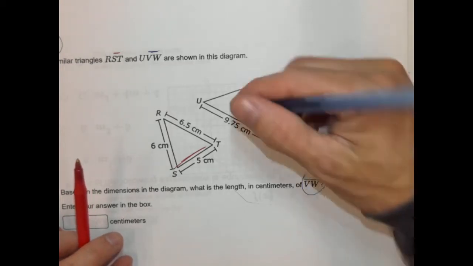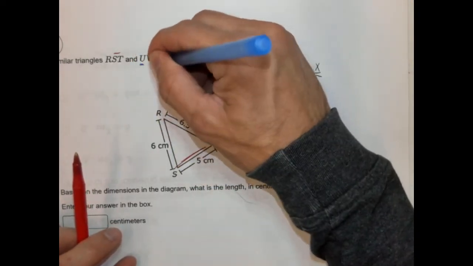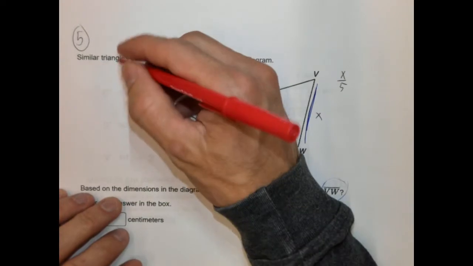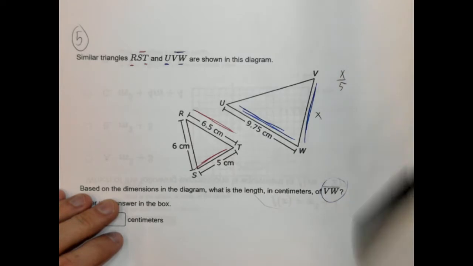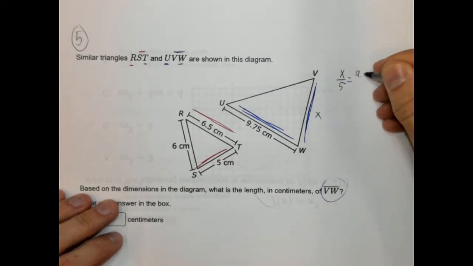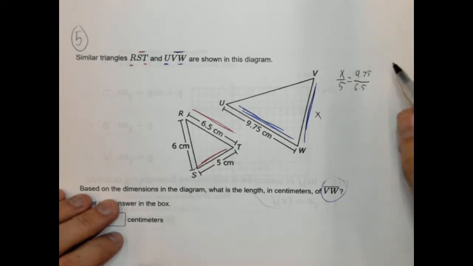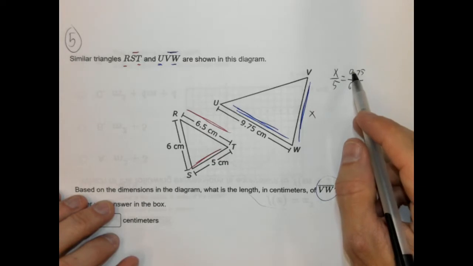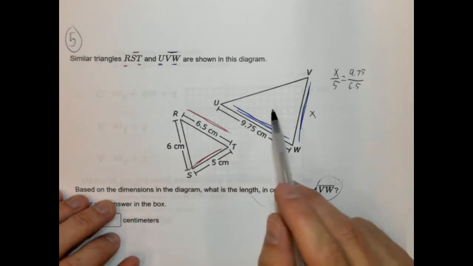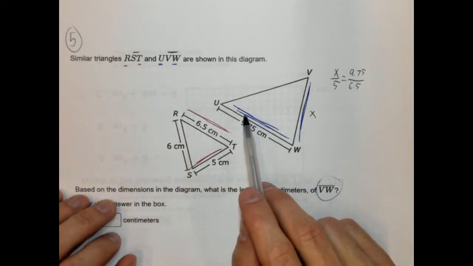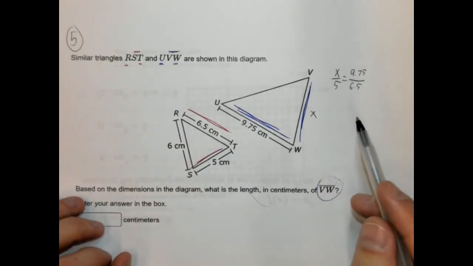And we have this side here. UW is the first and last letters, so we look at the first and last letter over here, which is R and T, which is right here. So we're going to have 9 3/4 over 6 1/2. Setting up this proportion is really the hardest part of this. Knowing how to use the similarity statement to understand the order of the letters is important, because you'll notice these triangles are not oriented in the same way, so you have to use this to find which sides match up with each other.